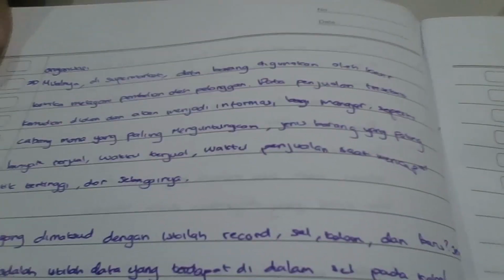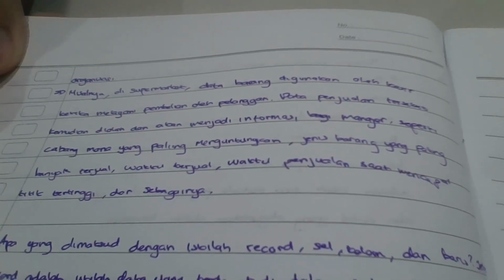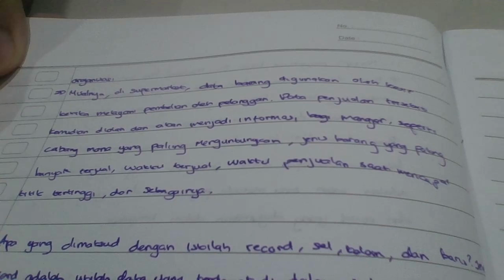Number 4. Explain why the usage of a database system inside of an organization gives more use for users in the organization. For example, in a supermarket, the item data used by a cashier when serving customers in their buying, the selling data can then be seen and become information for managers. Like which items are most useful, the types of data shown when sold, the time that it's sold, how many are sold, up to the highest and the rest.